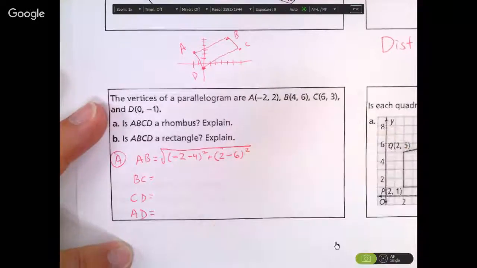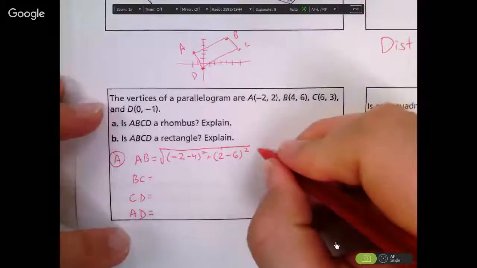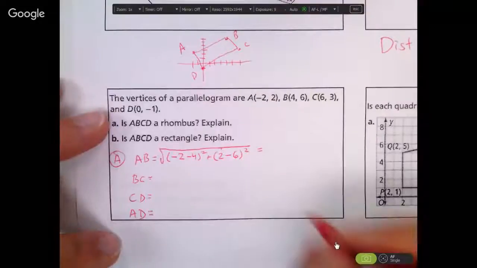It'd probably be in your best interest to figure out one of the four here to make sure that you can type in the calculator without making a mistake. Square root of 52.